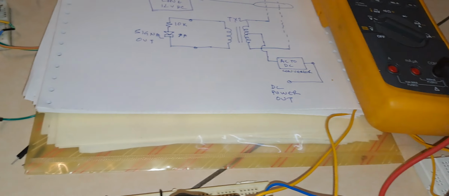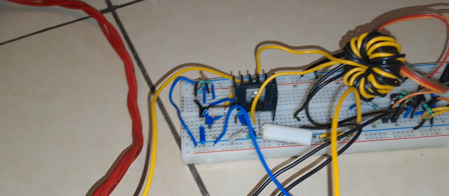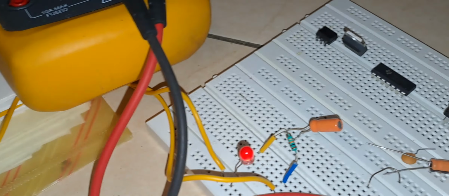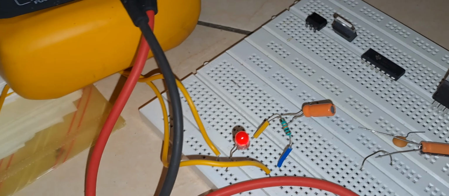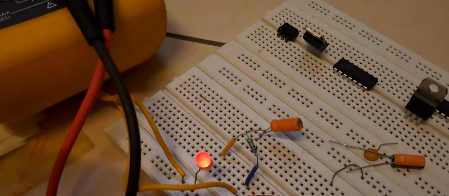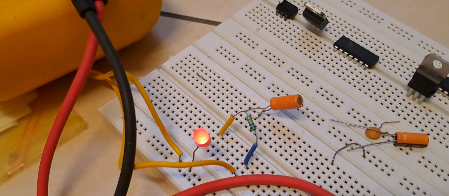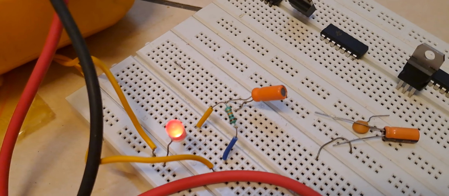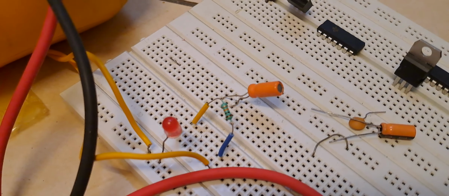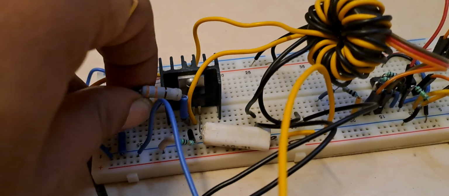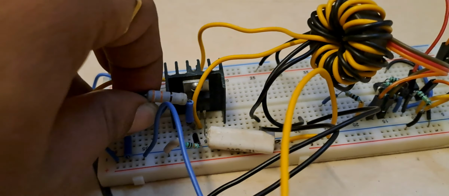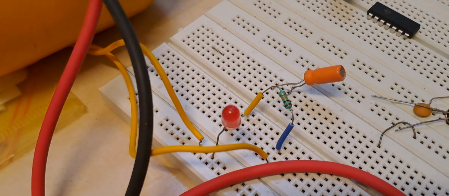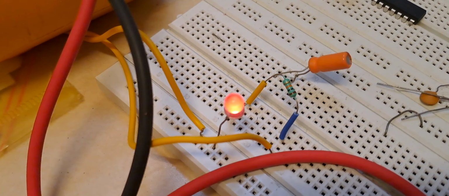So let me demonstrate now. I am going to stop the oscillation here. When I stop the oscillator, you will see the LED go off. You can see now the LED is glowing. I am stopping the oscillator, and once I stop it, you can see the LED is off. I am starting the oscillator, on, off, on, off, on. So when I start and stop the oscillator, the LED is changing.